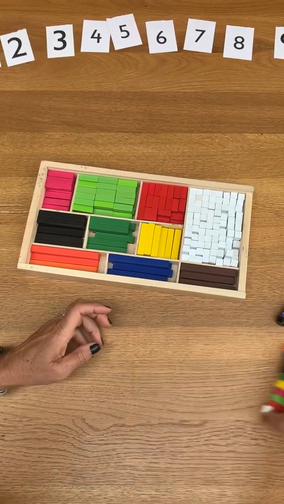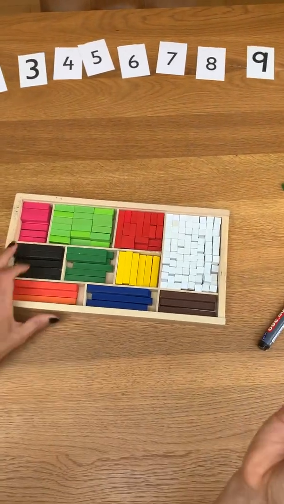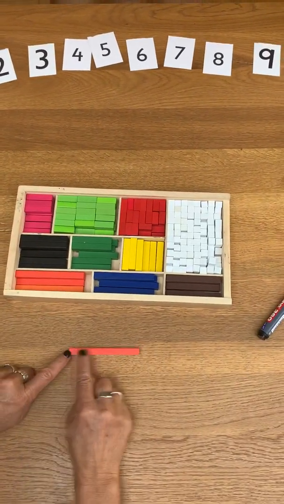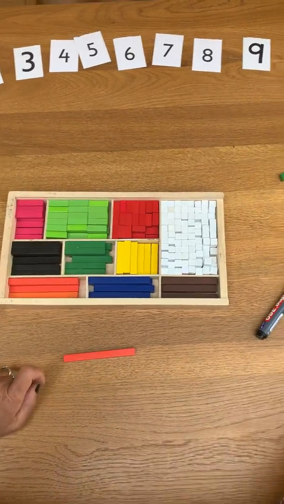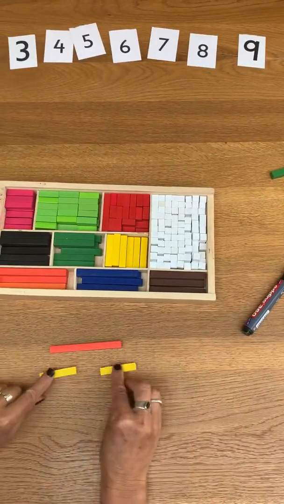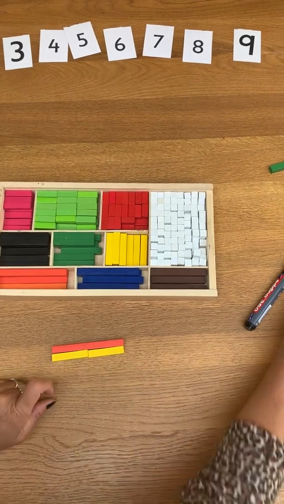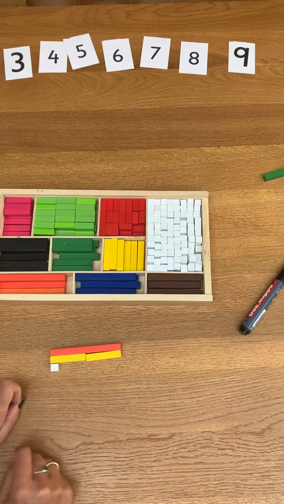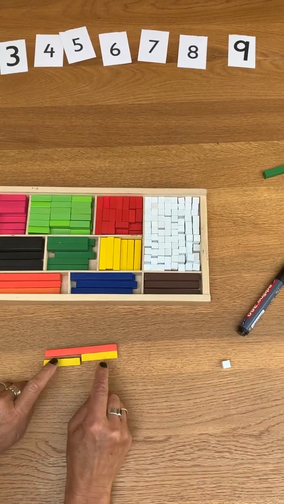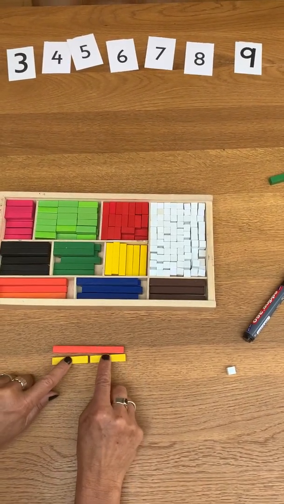But what if we were to say, how many ways can we make equivalent lengths to orange? So we might start again with our root structure. We know that 5 of the white make 1 of the yellow, and 2 yellows make 1 orange.